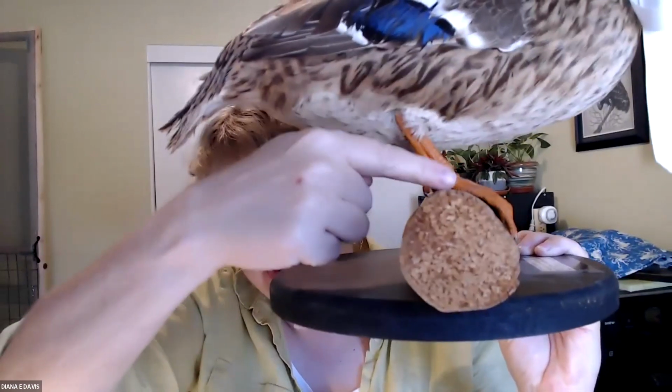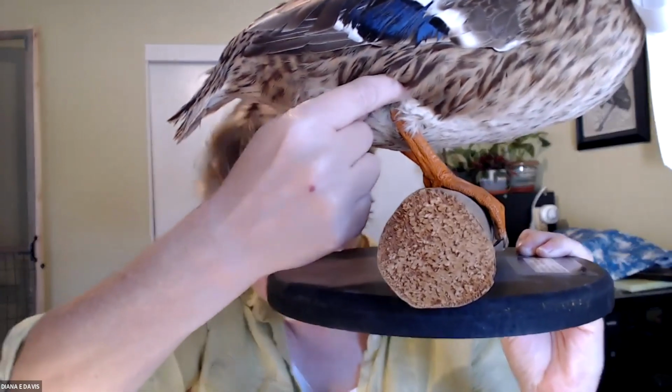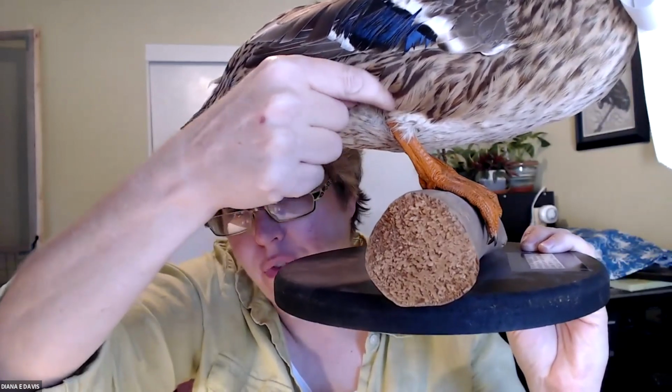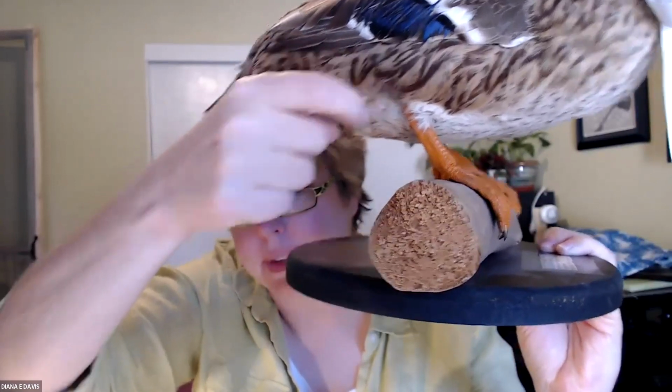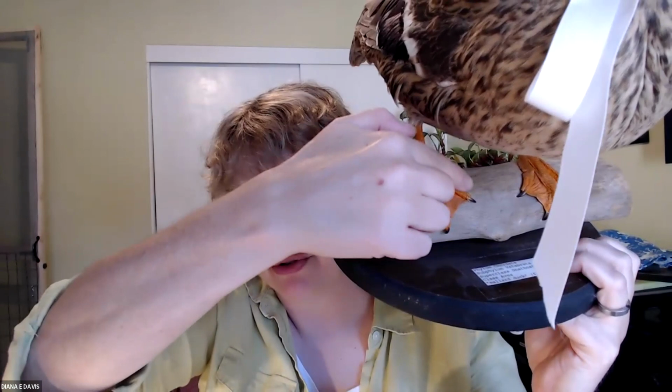This is the tarsometatarsus on her. She does have a bone up here. I can feel it, but I can't really show it to you because the feathers are so dense. That's the tibiotarsus up here. And then digits are here. It's just her toes. So depending on the type of bird, you might not even be able to see the tibiotarsus because of all the feathers.